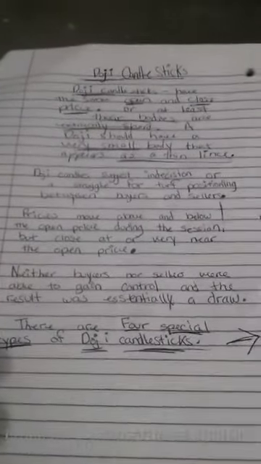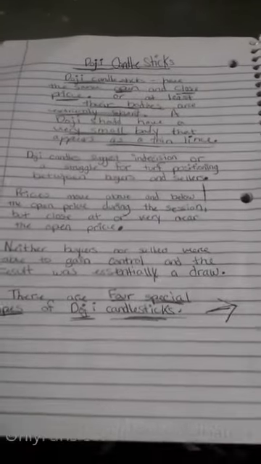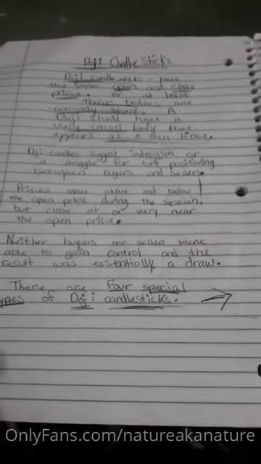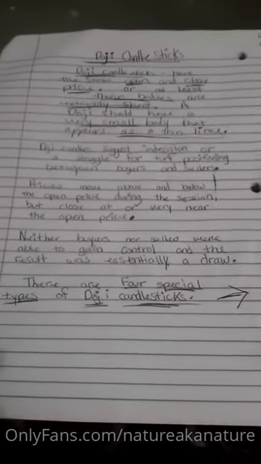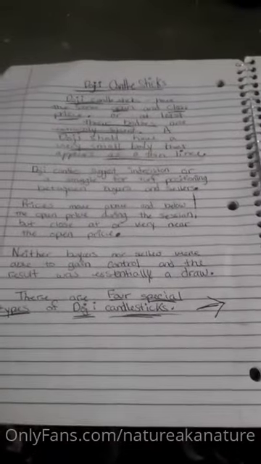So when you see a doji in the market in MetaTrader 4, make sure you download the app MetaTrader 4. When you see a doji candlestick, it suggests that there's indecision going on, they're struggling for position between buyers and sellers. Price may be above and below the opening price during the session, but close very near the open price. So neither buyers nor sellers were able to gain control, and the result was essentially a draw. There are 4 special types of doji candlesticks that you need to pay attention to.